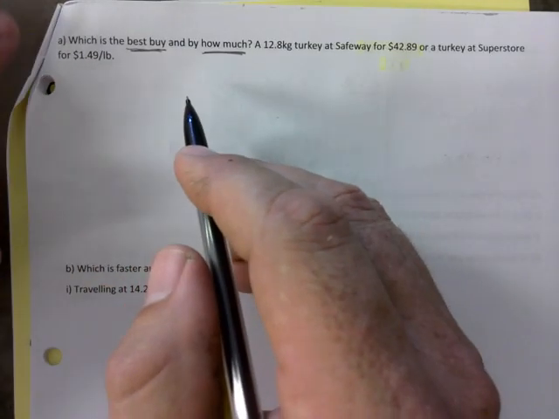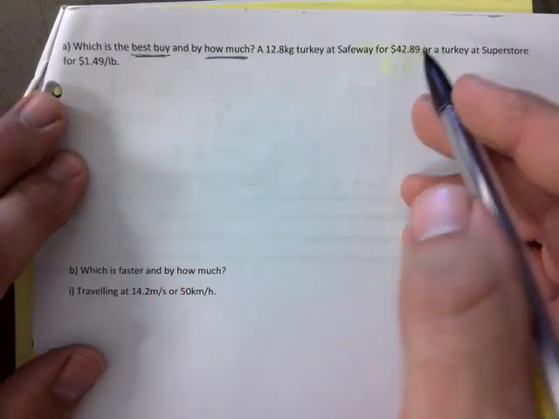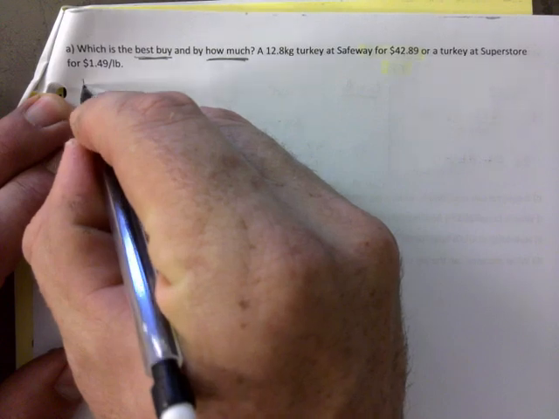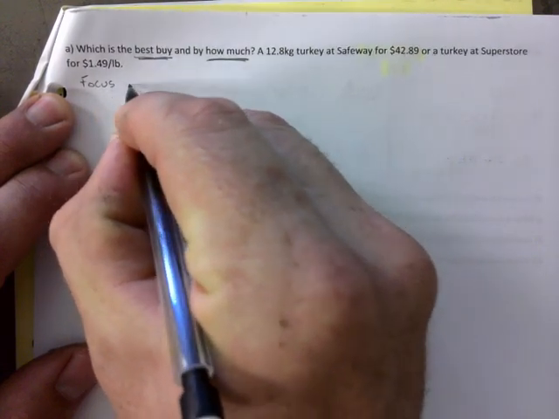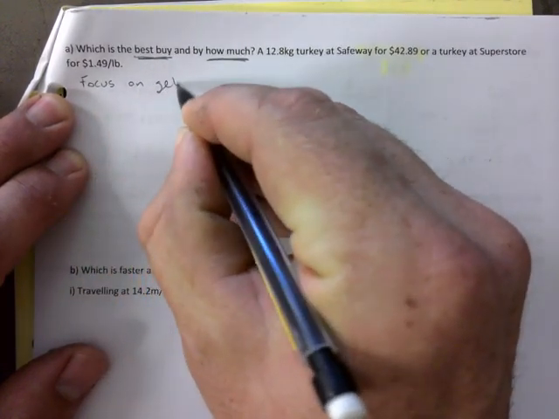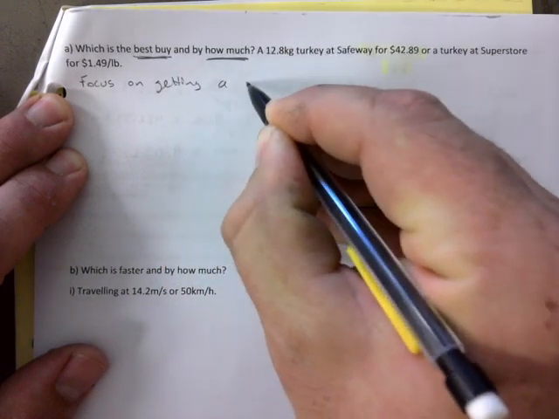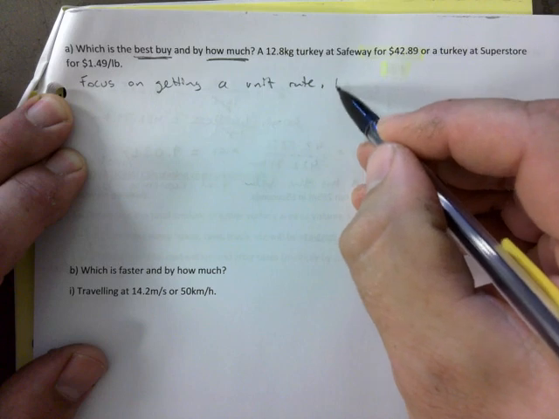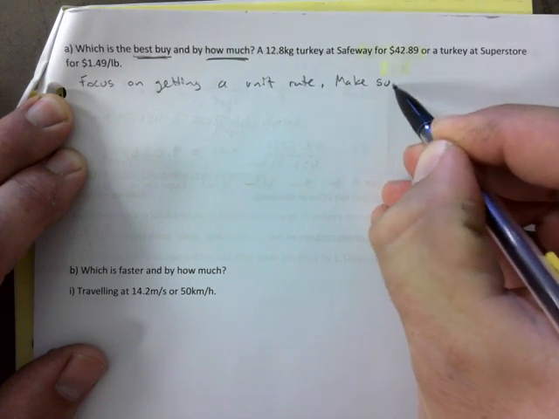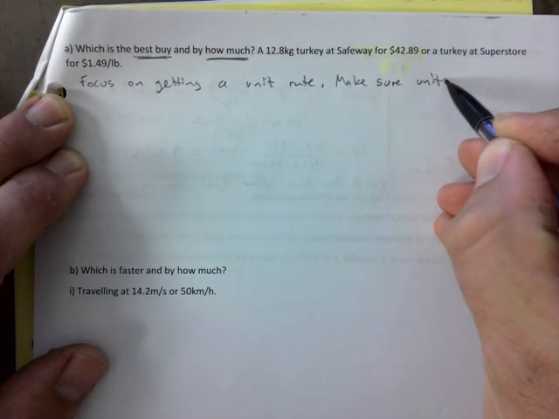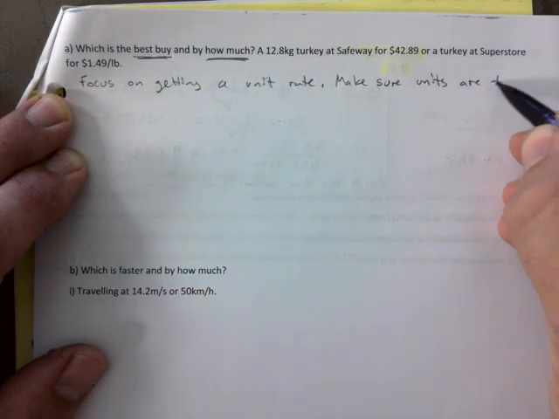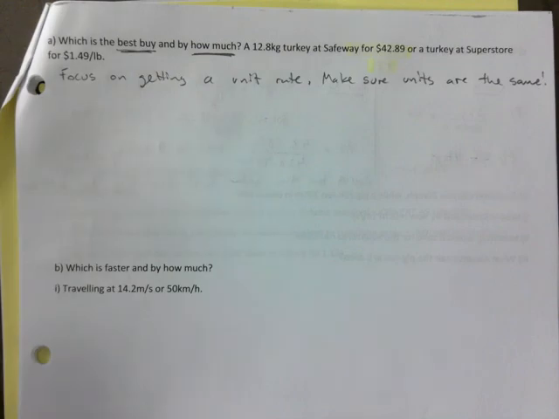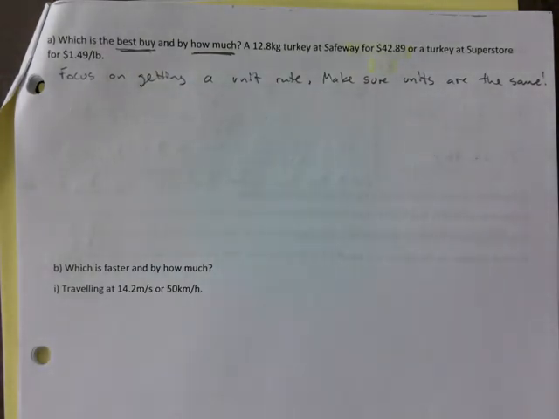Well, I'm going to focus on getting a unit rate. Make sure units are the same. Okay, that is important. How you do it, it's up to you.